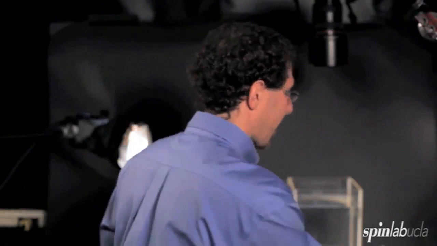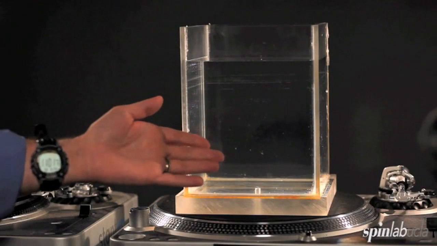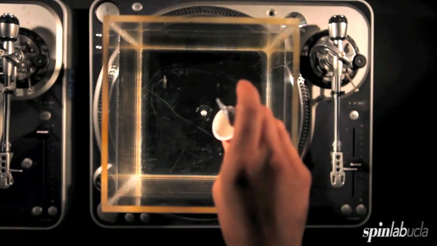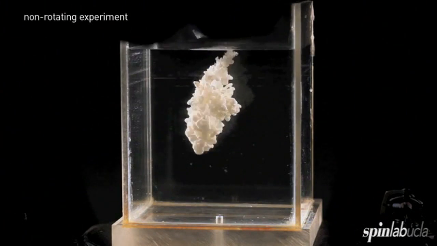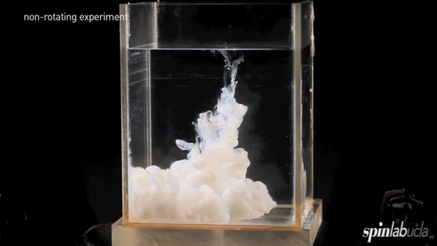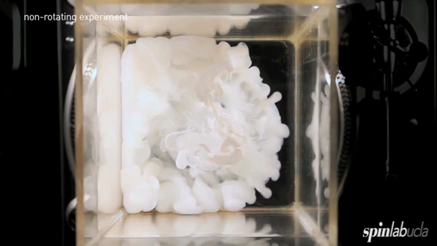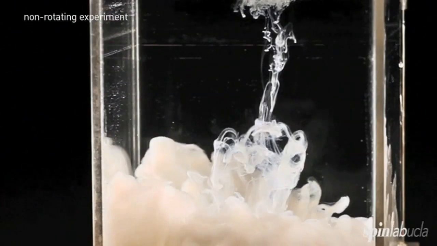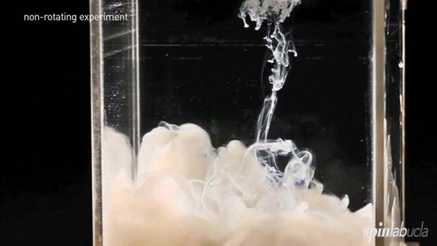We're going to first do an experiment where I just take a packet of creamer, half and half. This is colder and denser than the water in this tank. And this dense creamer is going to sink. Dense things sink. So this is going to sink through the water, and we're going to see how it does so. And what you see is that the creamer quickly falls through, forming a dense, turbulent plume, hits the bottom, and immediately spreads out. It looks somewhat like an inverted mushroom cloud, because it is.